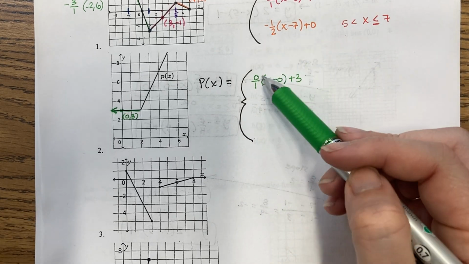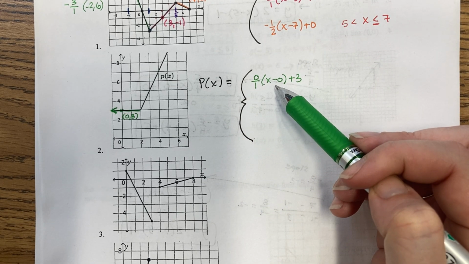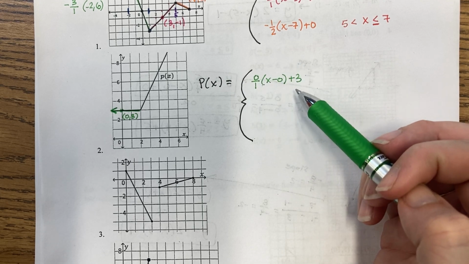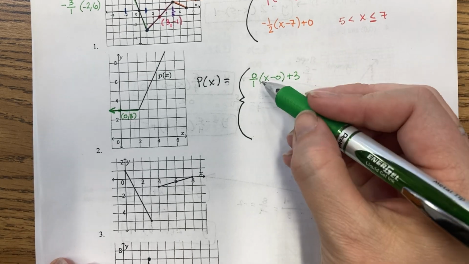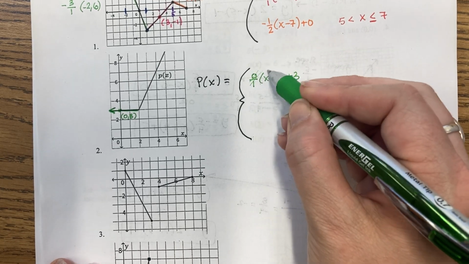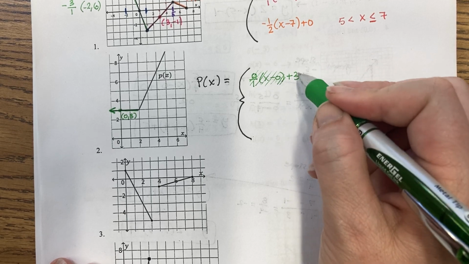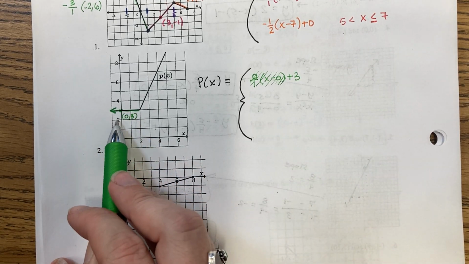Now 0 times the parentheses will make it go away, and you'll just be left with a positive 3. This is just to help me use the formula. Really, I would just type in that this line is at positive 3.